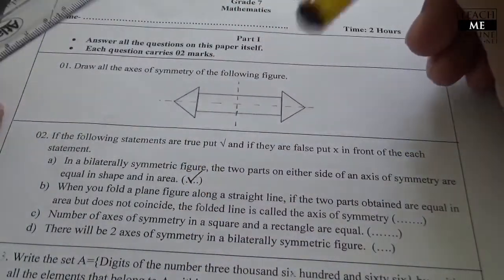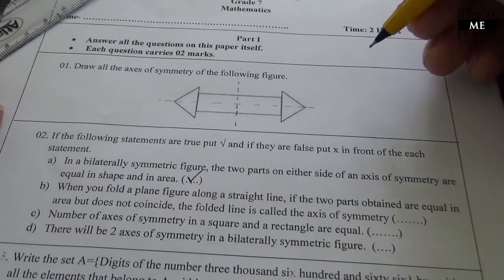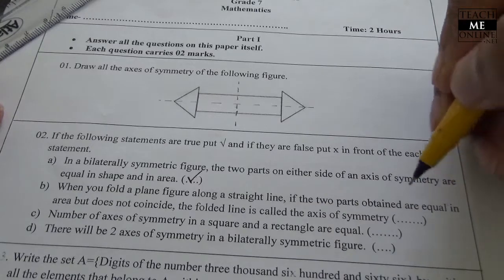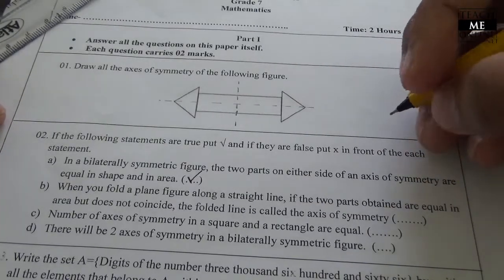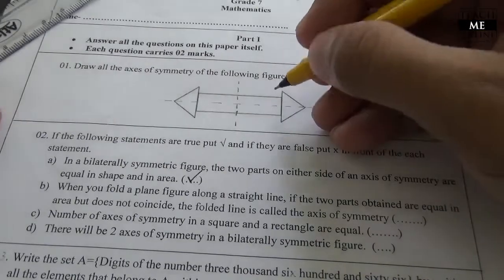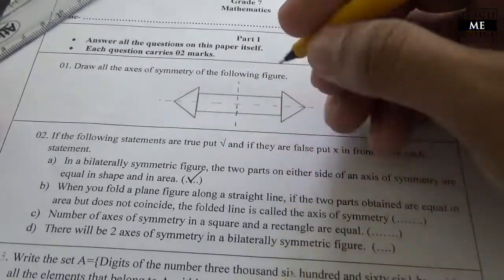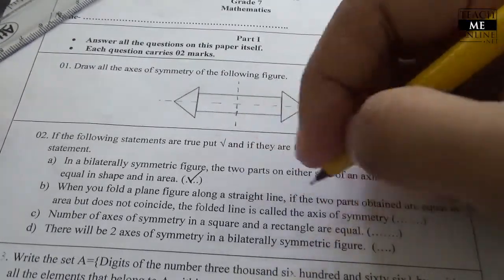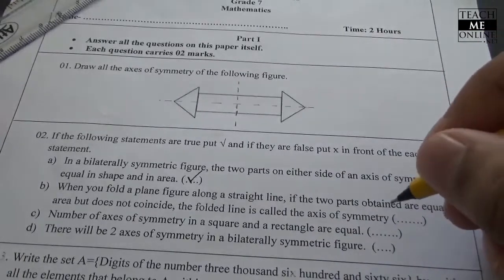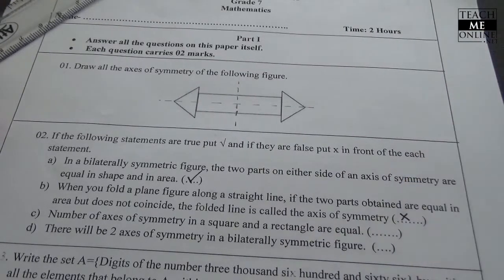Part B. When you fold a plane figure along a straight line, if the 2 parts obtained are equal in area but not coincide, the folded line is called the axis of symmetry. Coincide means they must overlap onto each other and fall on each other. So if they don't coincide, we don't consider the folded line as an axis of symmetry. So we take this one as a wrong answer. You put a cross. Wrong statement.